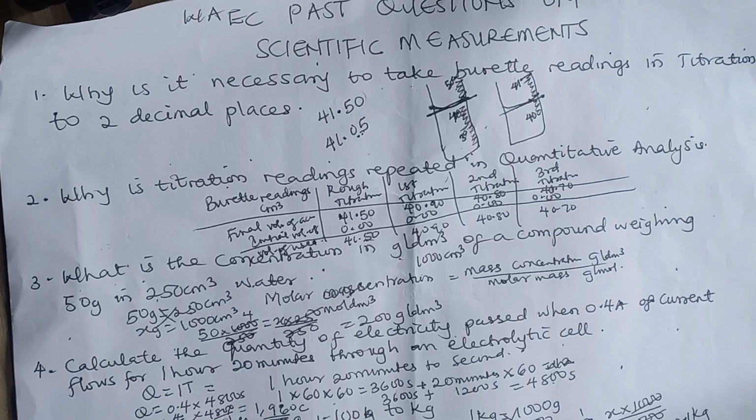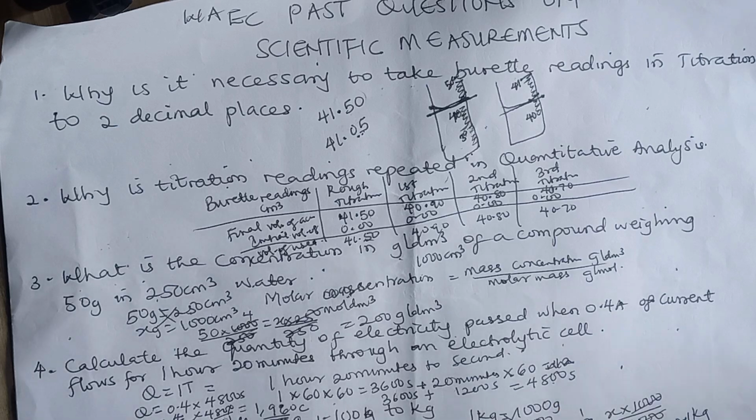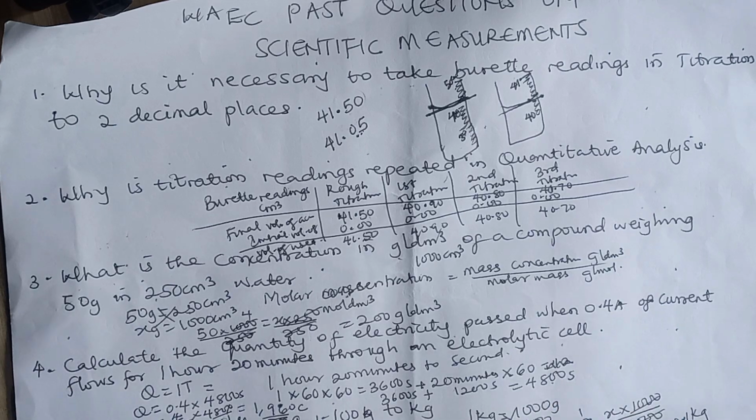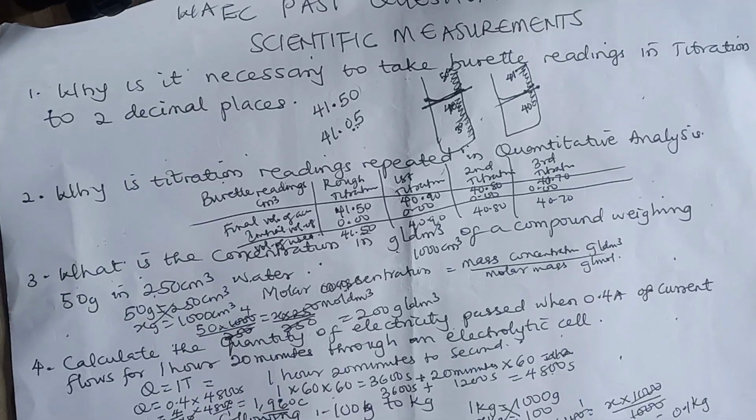If you go back to the chemistry past question from 2015, let me just start from there upward, you will see that some instructions were given where you were asked to repeat your experiment to get concordance values. Then get yourself exposed to as many questions as possible that has to do with calculation and see how you can convert values from one unit to another.